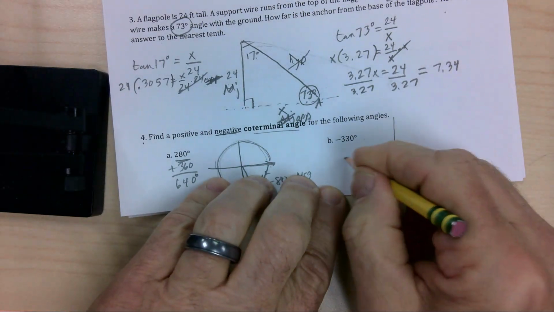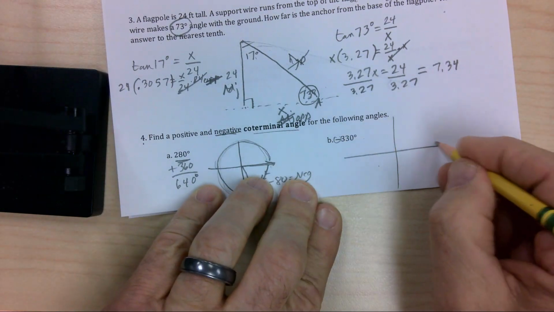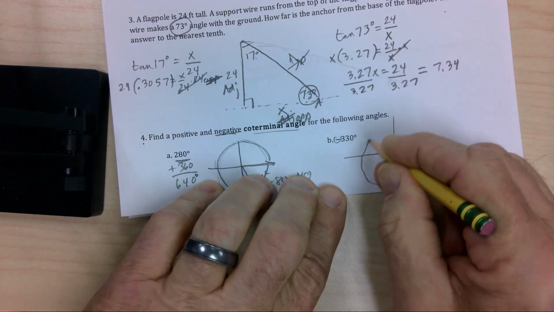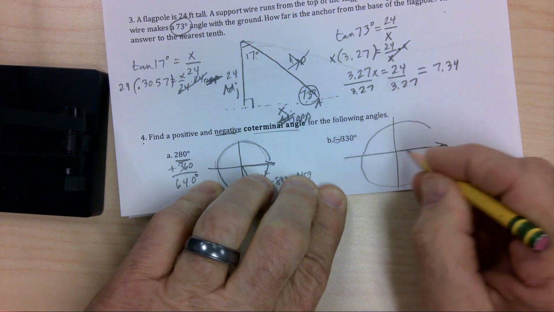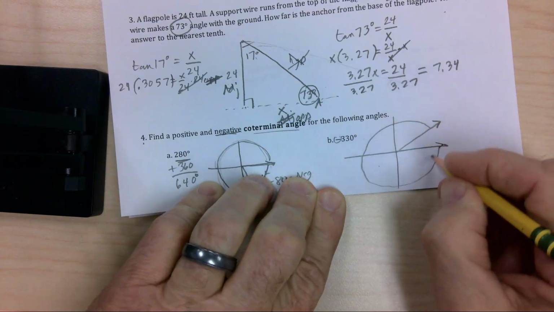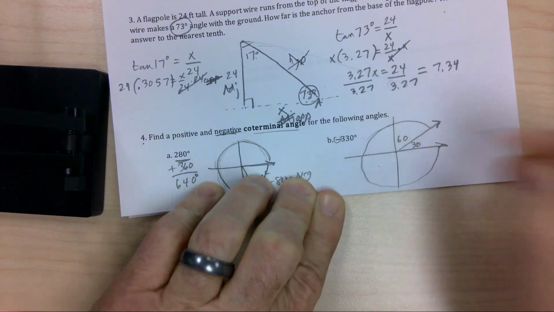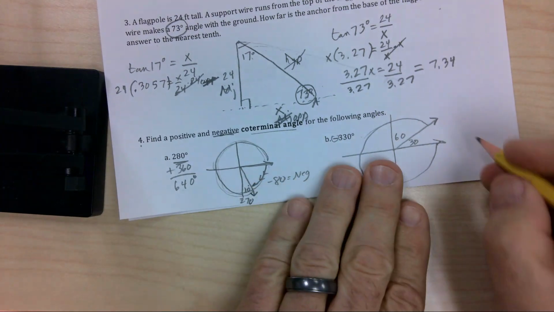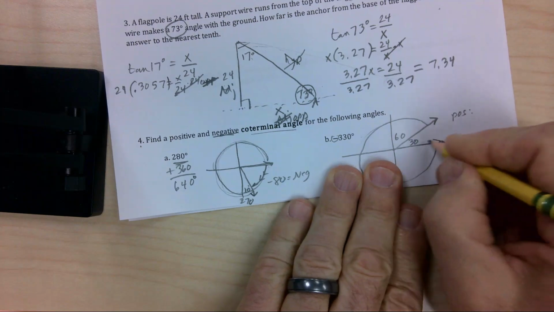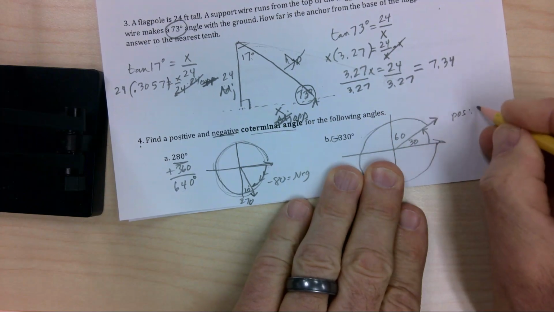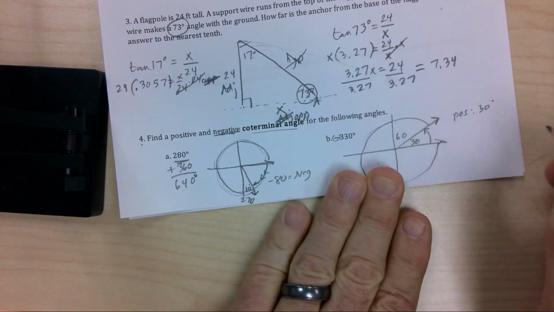Now notice this one starts with a negative. So I go 270 plus 60, which would drop us right about there. So remember I said 270 and 60, leaving us with 30. And those little details matter because the positive spin is just spinning it up 30 to end at the same spot. So that's pretty easy.